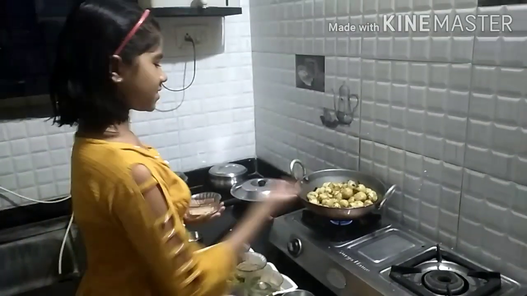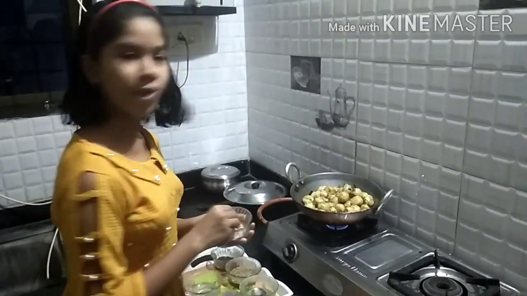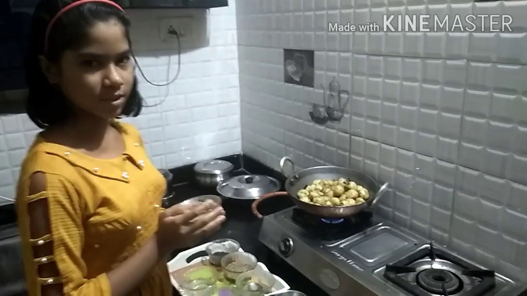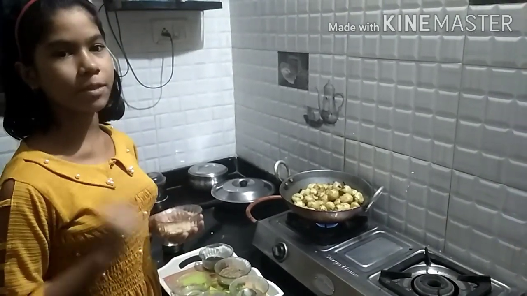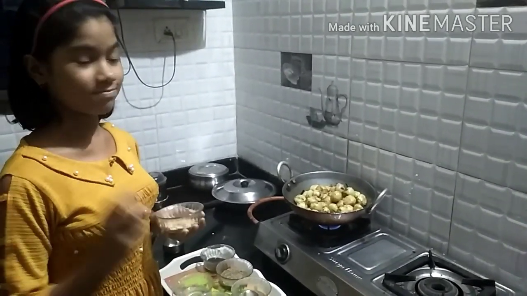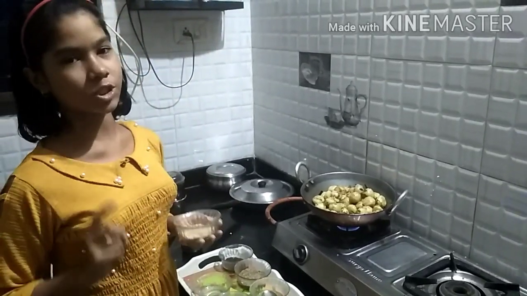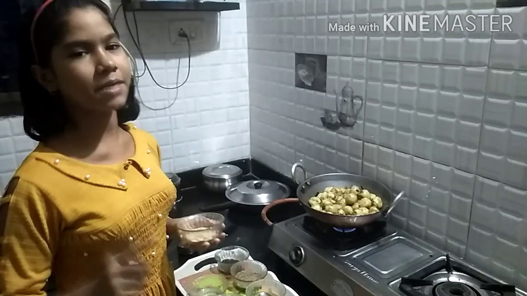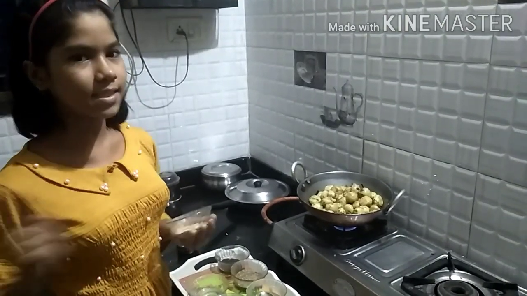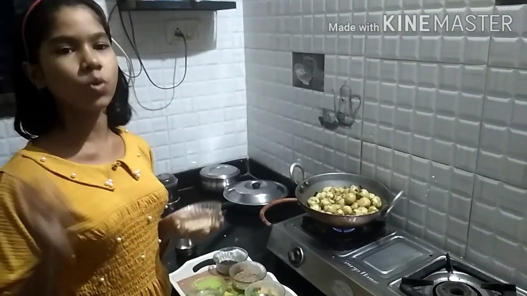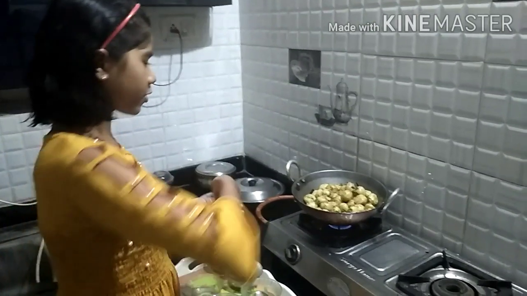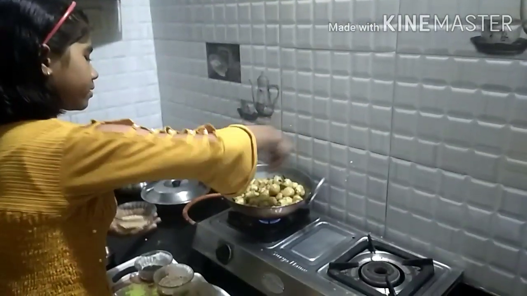You can see it's ready, and now I'm going to add 1 tablespoon of white sesame seeds, and I am going to convert tablespoon into gram, that is 1 tablespoon is equal to 15 gram, and 15 divided by 1 is equal to 15 as it is, and 15 multiplied by 2 is equal to 30 grams. So I am going to add it.